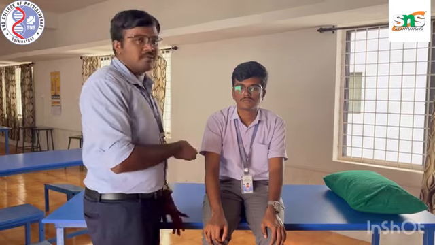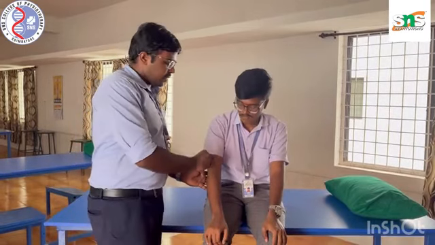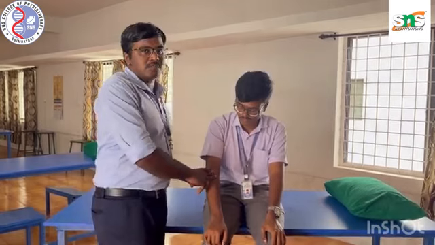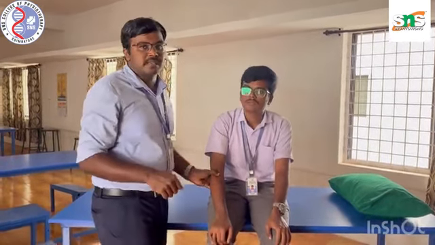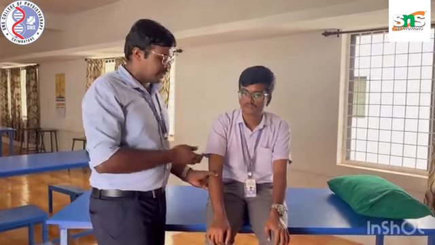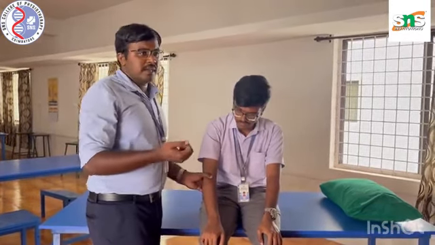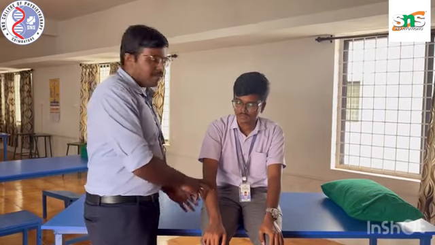Next we can see the treatment. What treatment can we do for tennis elbow? First we check for any muscle tightness. In this condition we have wrist extensor tightness. So first we release the tightness of the wrist extensors, like releasing the muscle tension with ischemic compression. That treatment will be done.